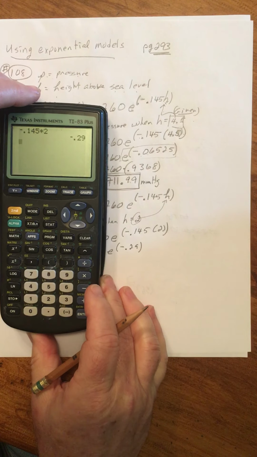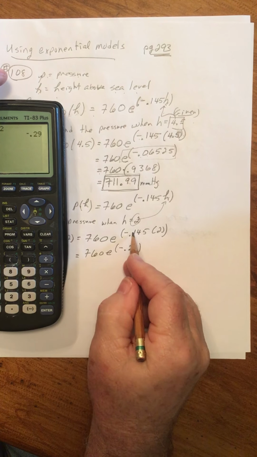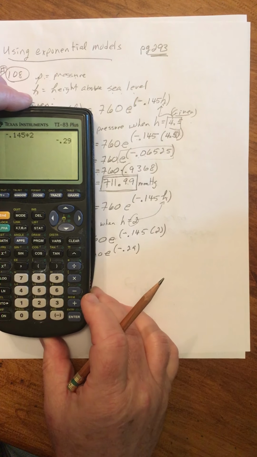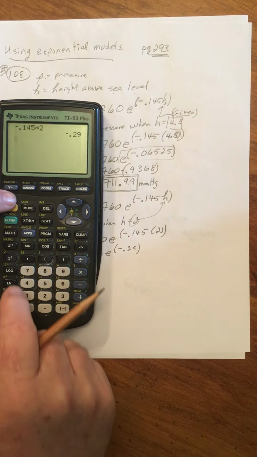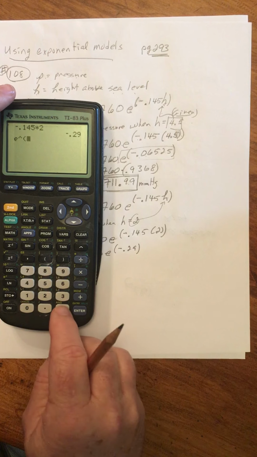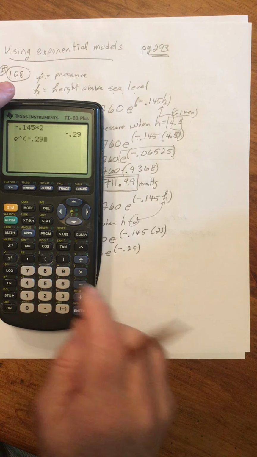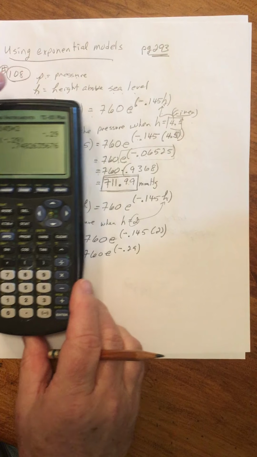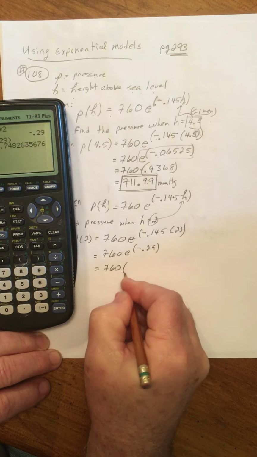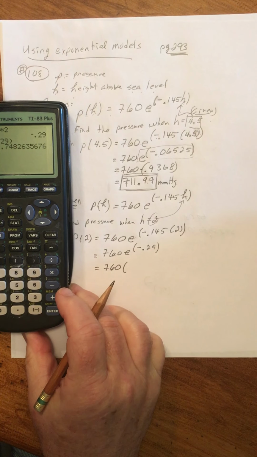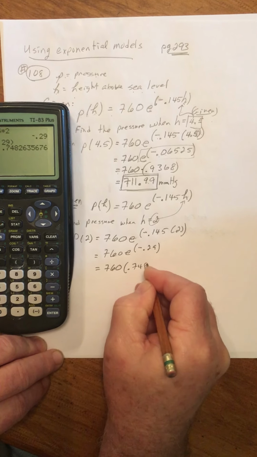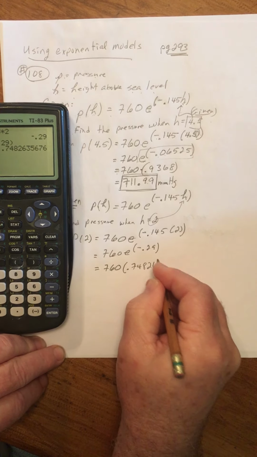Now I need to take e, order of operations: parentheses first, exponent second, multiply last. So I'm going to raise e to that power, negative 0.29, close parenthesis. My value is 0.7482, or 0.74826, however many digits you want to put in.